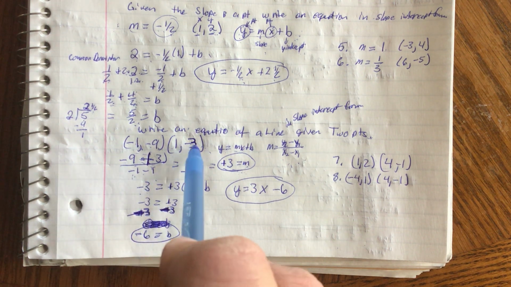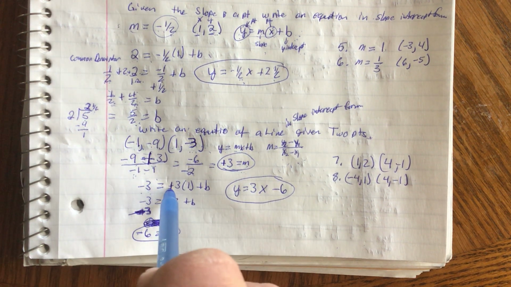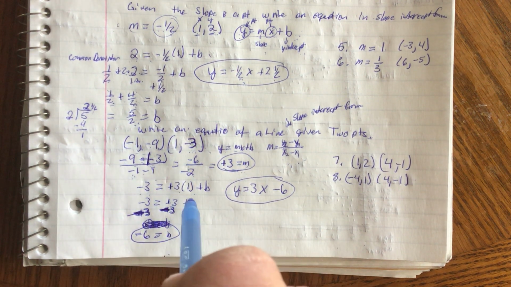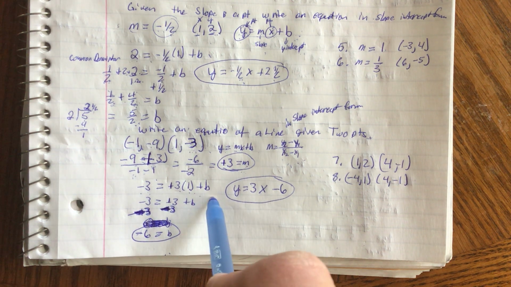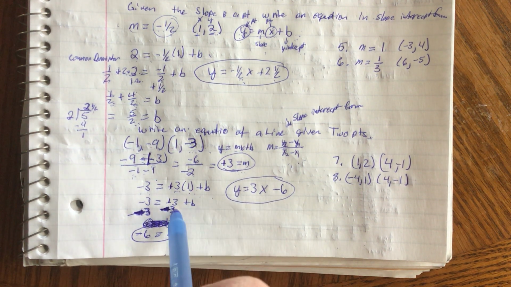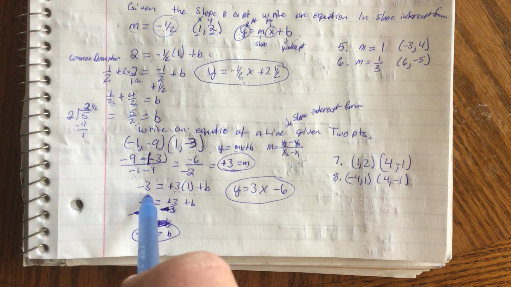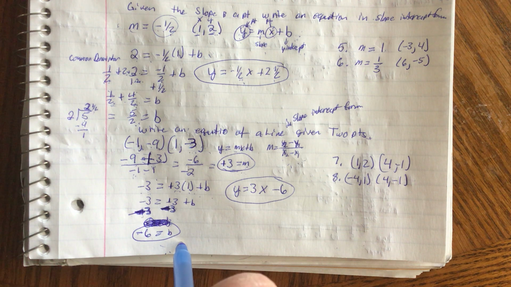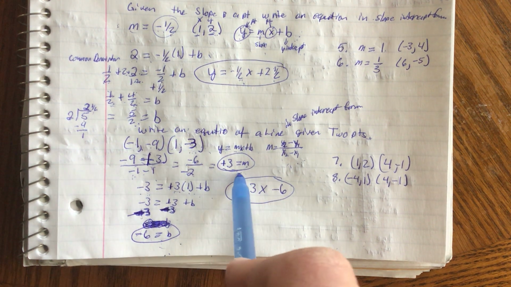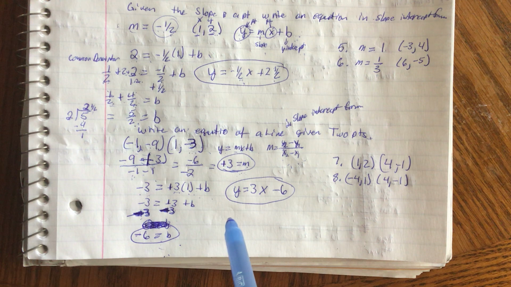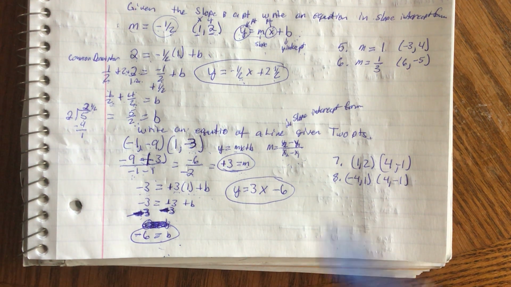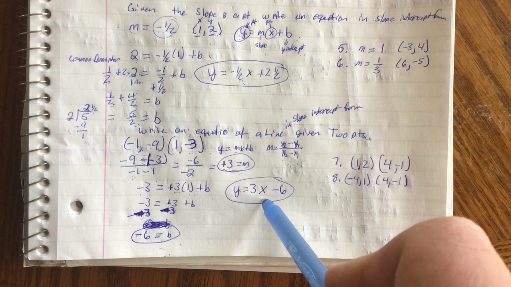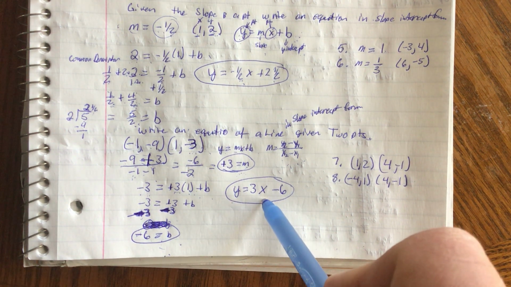But I'm going to start with y, that -3 equals the slope, +3, times the x, 1, plus b. Multiply that out. 3 times 1 is 3. I'm going to subtract 3 to both sides. -3 minus 3 more is -6. That equals b. Once I have the y-intercept and the slope, I can write the equation of the line. Remember, a line is a collection of points on the line. So the x's and y's are exactly what we call them. They are variable, meaning that they can change.